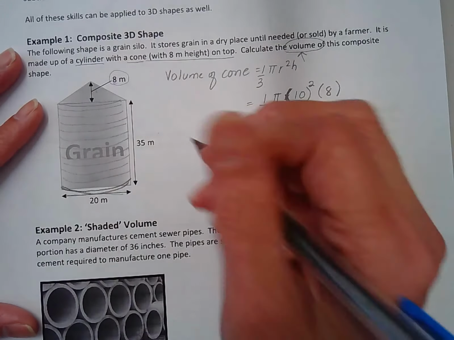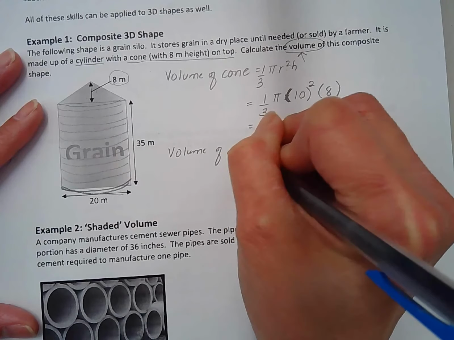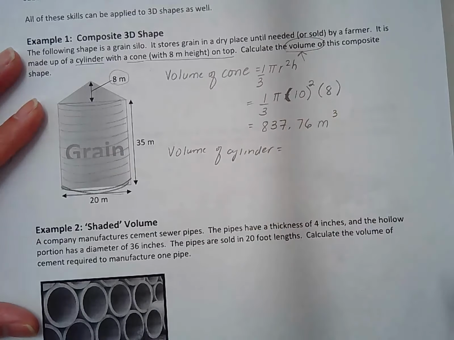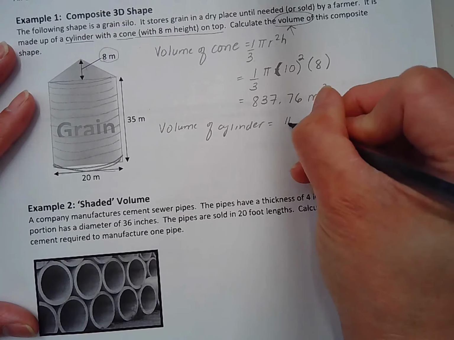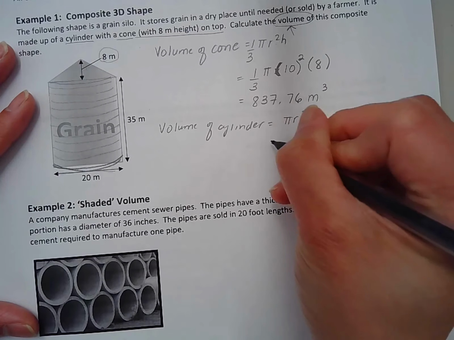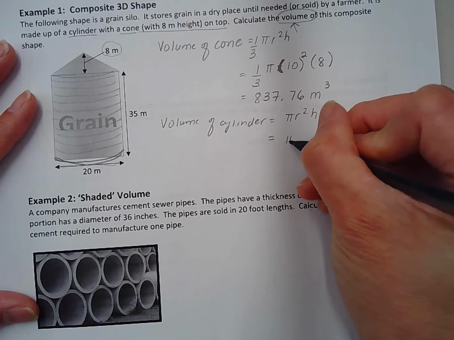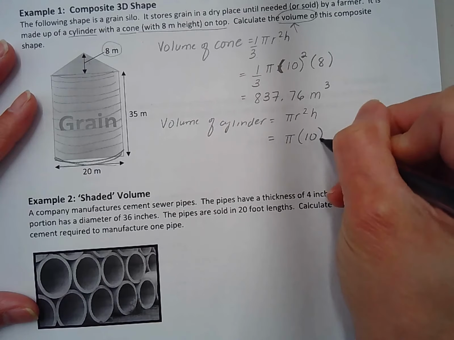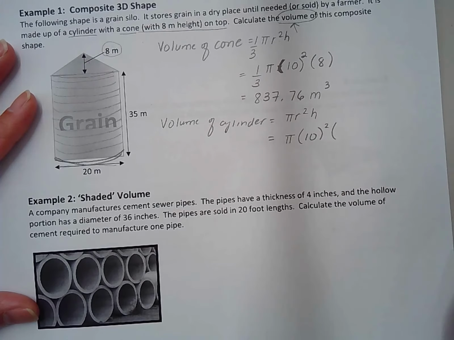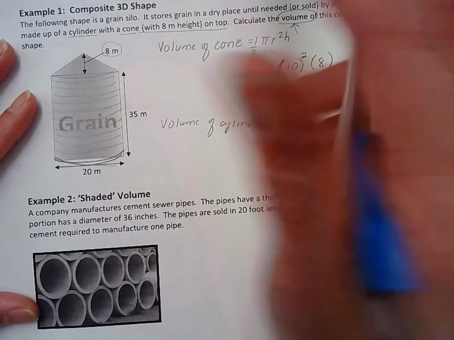Now we're going to do the volume of a cylinder. What's the formula for the volume of a cylinder? Pi r squared times height. Because we're talking about the cylinder, we're going to use the height of the cylinder, which is 35.